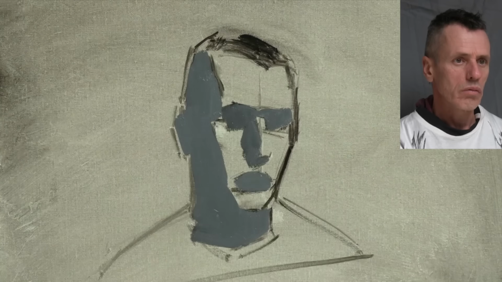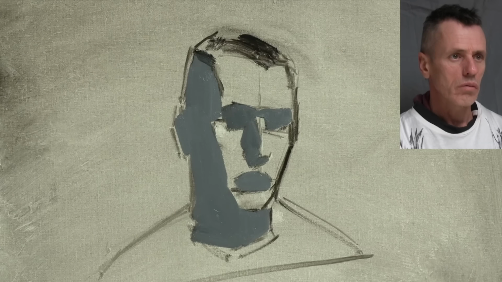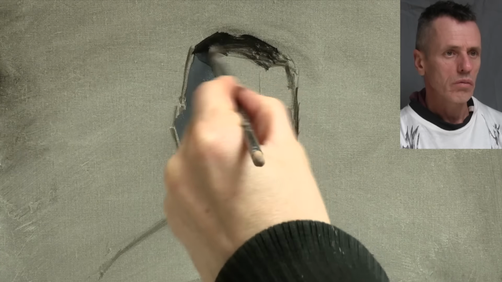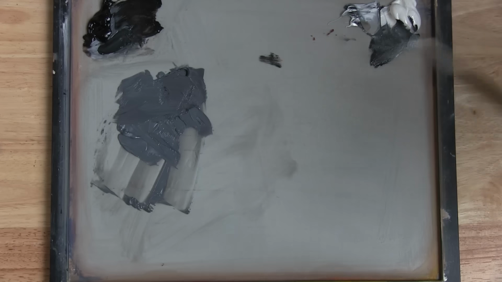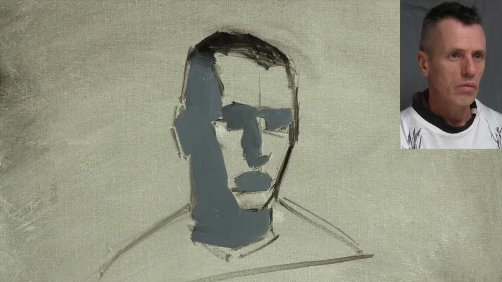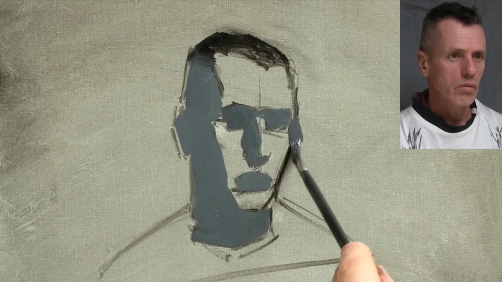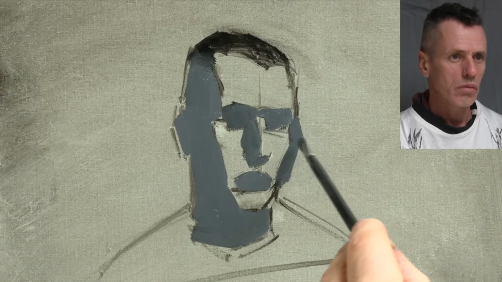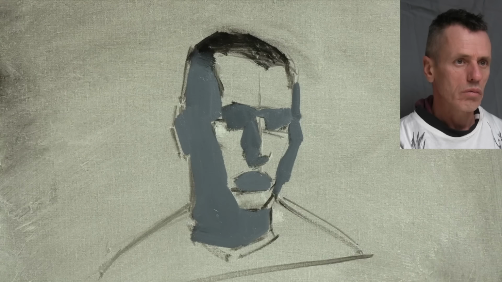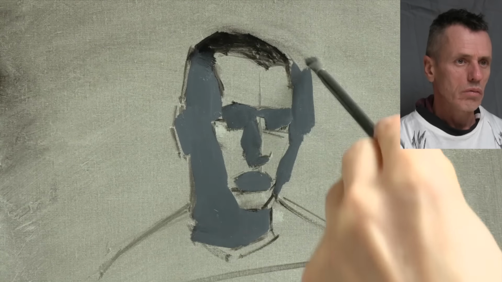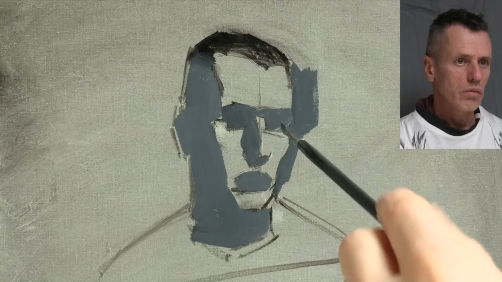I'm now using some ivory black to mass in the hair, the darkest value in my painting. And here I'm using some of my shadow colour to mass in the background just to the right of Stefan's head, as when I squint I see this as being very similar in value to the shadows.